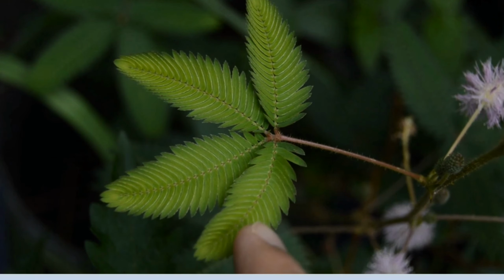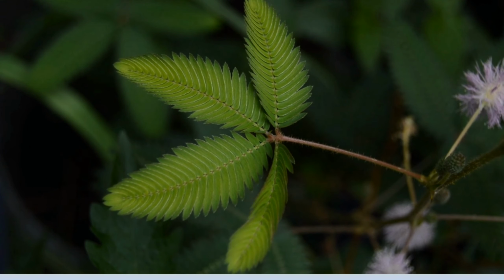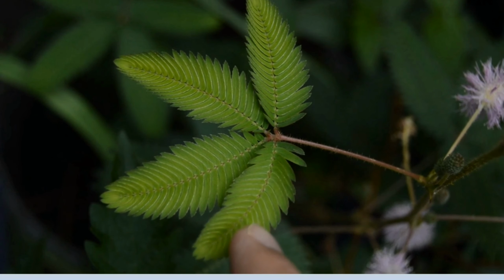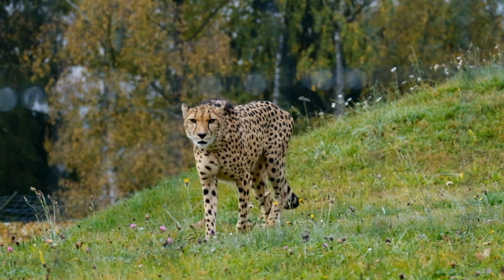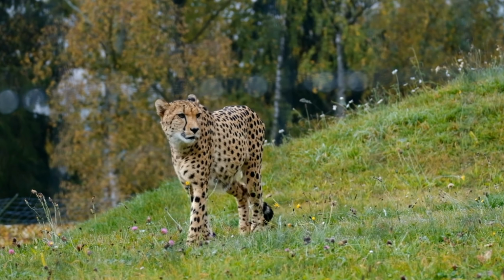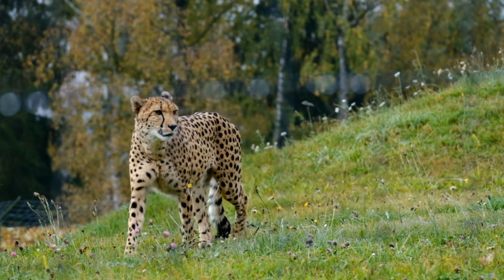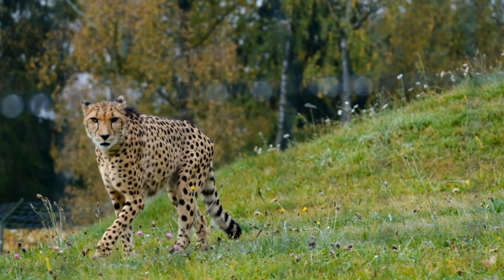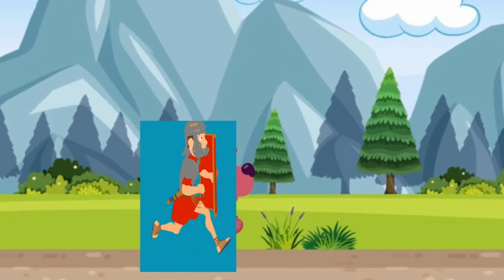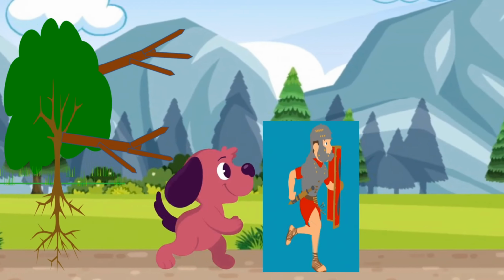Is this not a movement? But plants cannot show movement of locomotion like animals. Think, if a plant gets the power of locomotion like animals, then this would be the scenario. No.